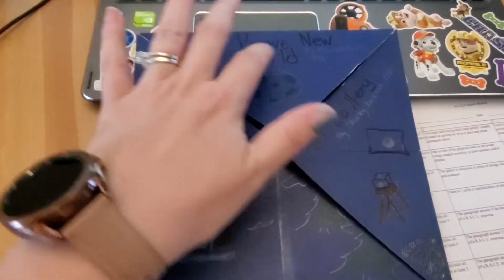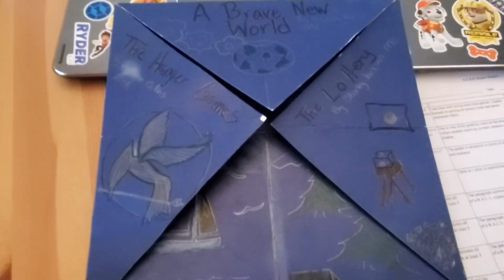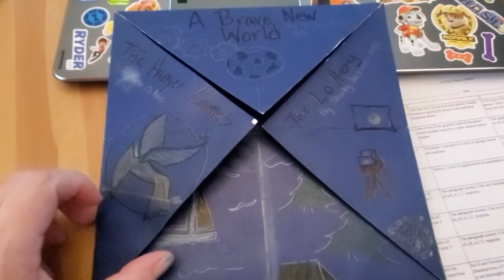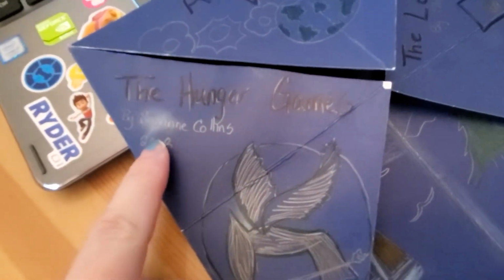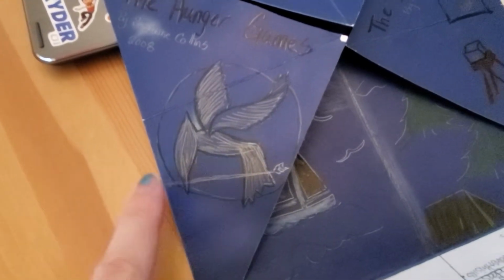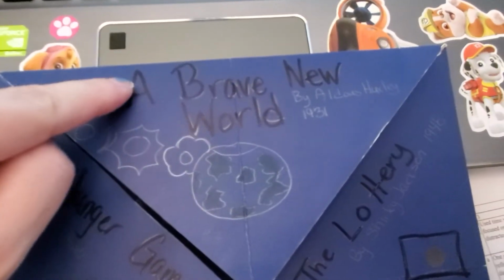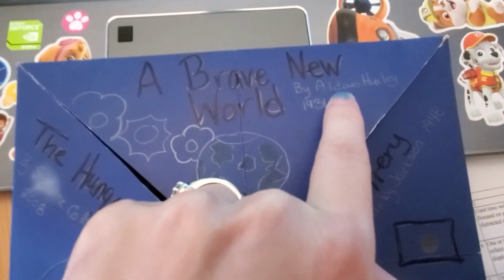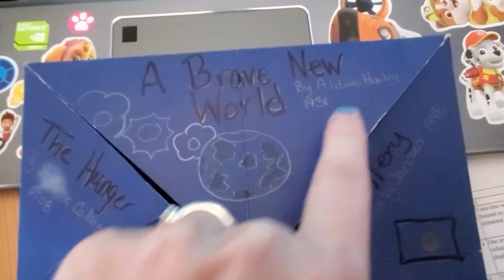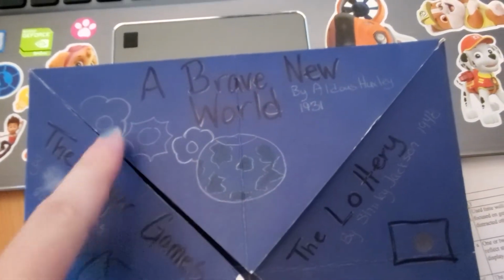So the first 3 flaps are going to have 3 of the short stories that you read. On the outside, you're going to have the title of the short story, the author, and the year that it was written, and then some kind of a picture that you make. So this one would be A Brave New World by Aldous Huxley in 1931, and then I did a picture.